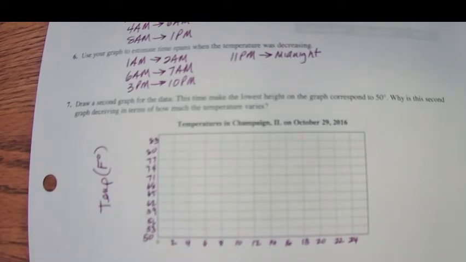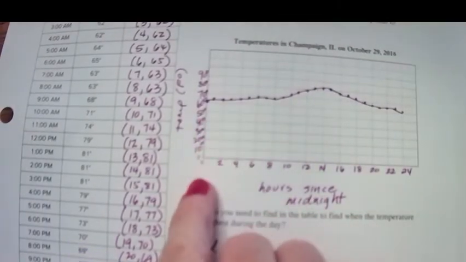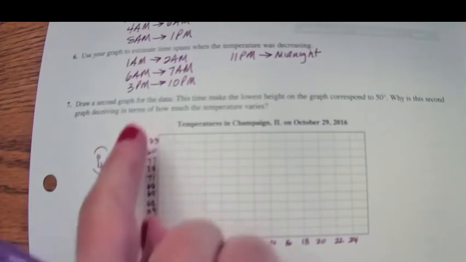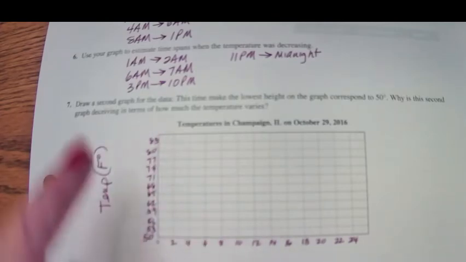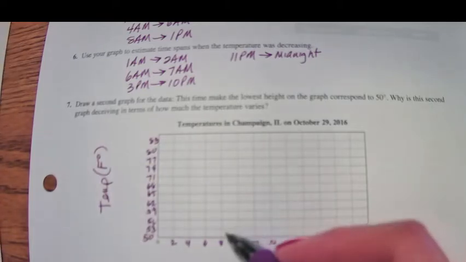So now we're going to take our ordered pairs. We're going to take all these ordered pairs, but rather than graphing them where the temperature is going from 0 to up over 100, instead along this axis, it's going to go from 50 to 83. So let's go ahead and look at that.